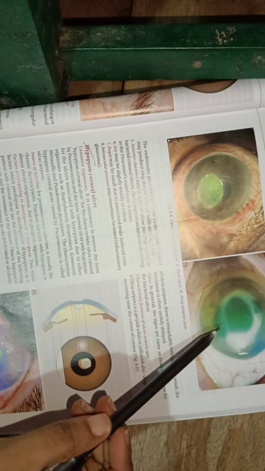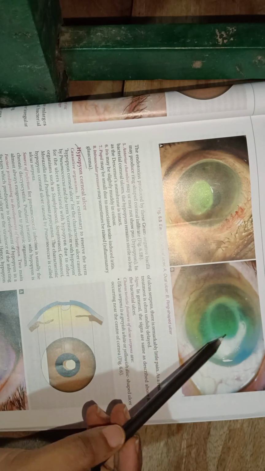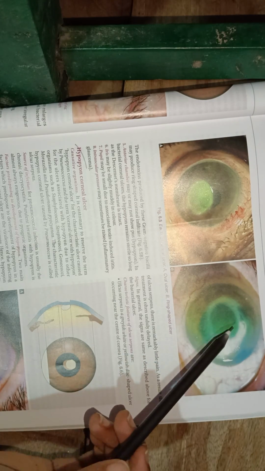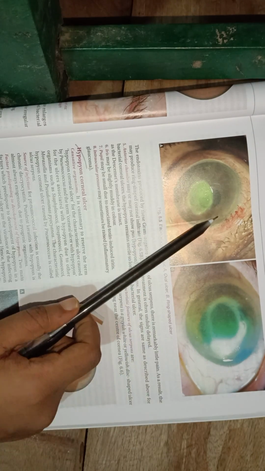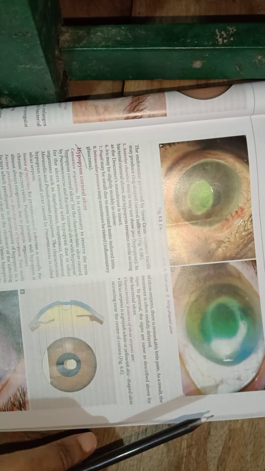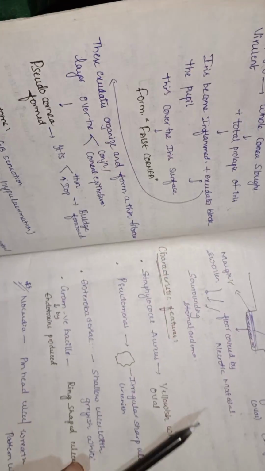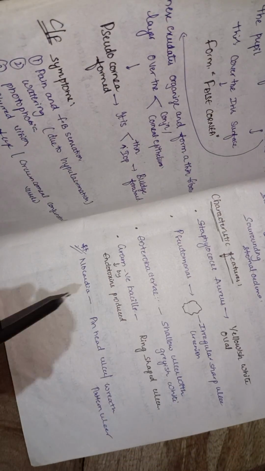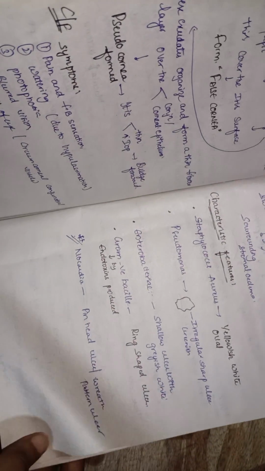Okay, wait a minute, let me see how it presents. This is the ring-shaped ulcer. Okay, this is the oval ulcer. This is the ring-shaped ulcer. Ring-shaped ulcer means gram negative.